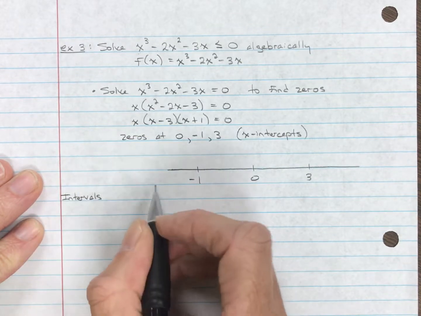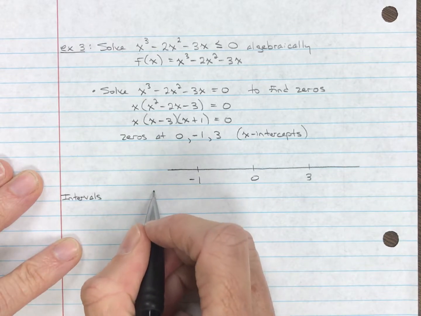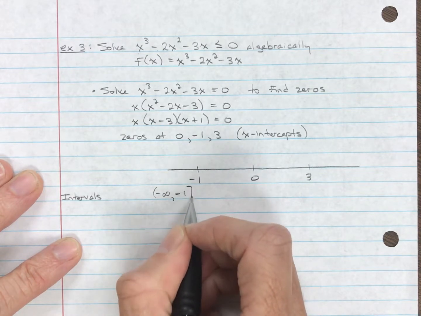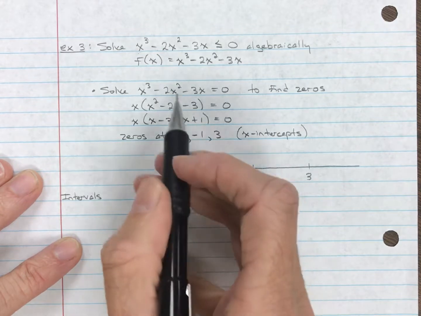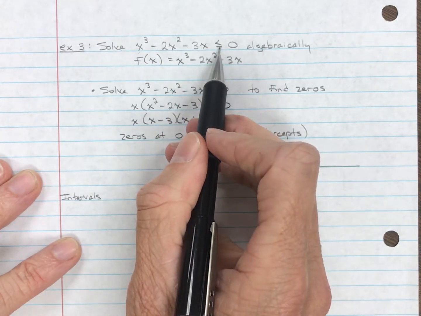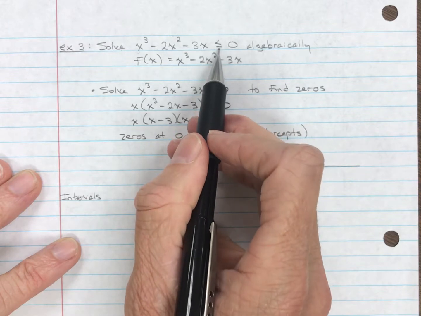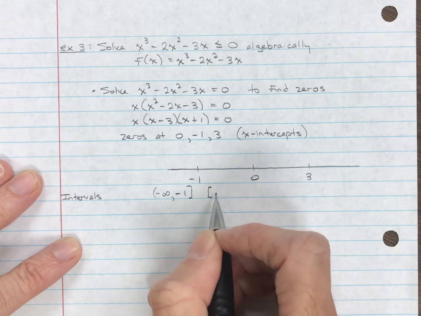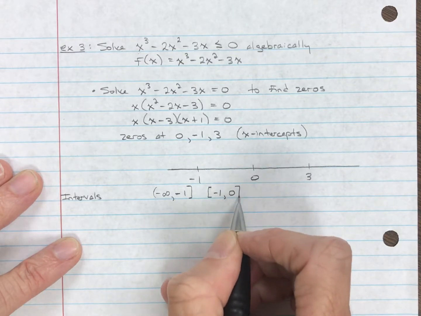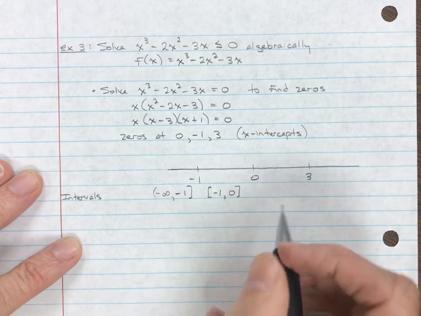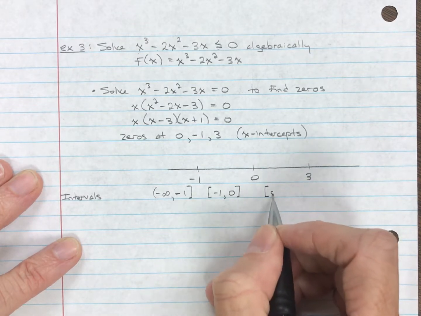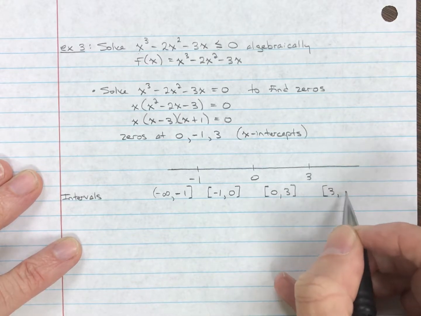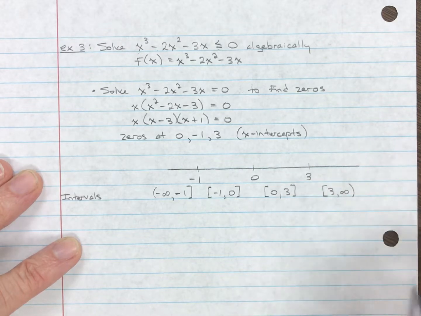The first interval is from negative infinity up to negative 1. Notice I'm going to close the bracket with this interval because we are including the zeros, because this says less than or equal to. We're including the zeros here. My next interval goes from negative 1 to 0, and again, close brackets because we're including the zeros. My next interval goes from 0 to 3, and my fourth interval goes from 3 to positive infinity.